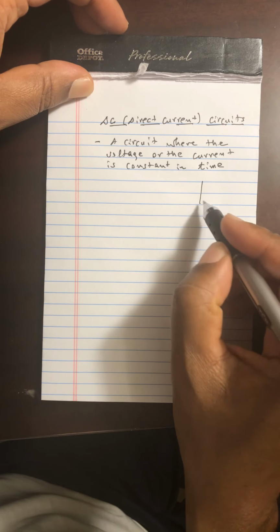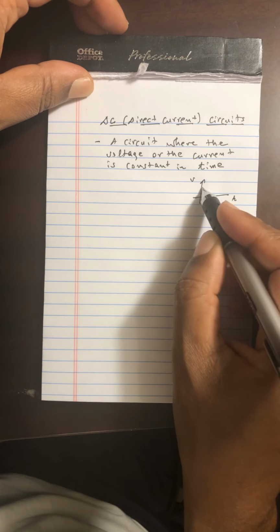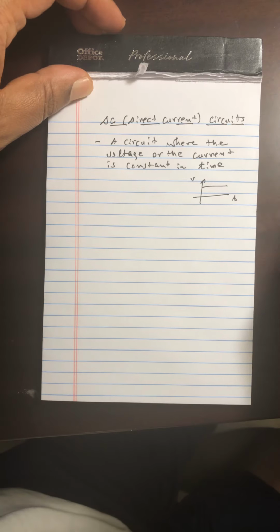If you plot the graph of the voltage of a battery, it will be constant. So if you've got a circuit connected to a battery, then the voltage will be constant and the current will be constant. So a DC circuit, which is an abbreviation for direct current circuit, is a circuit where the voltage or the current is constant in time.